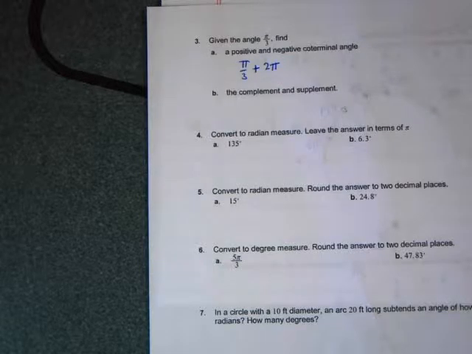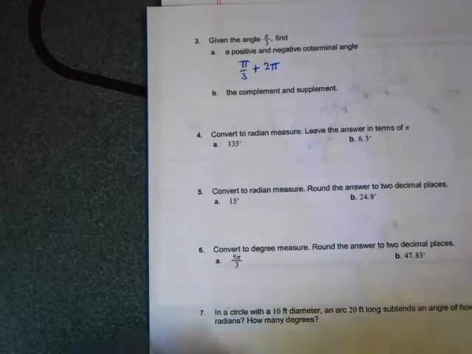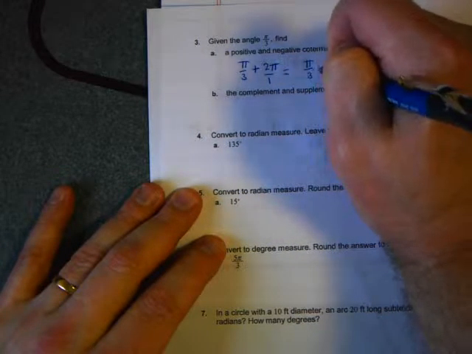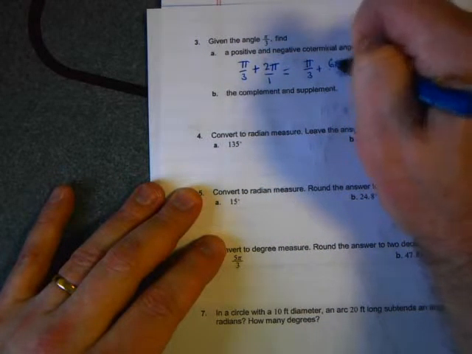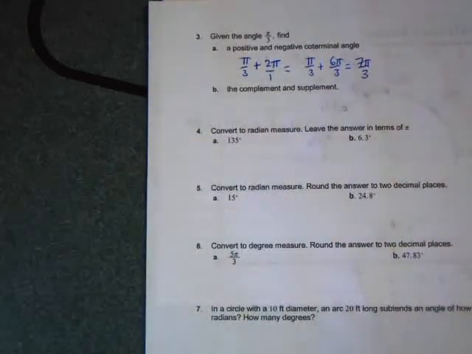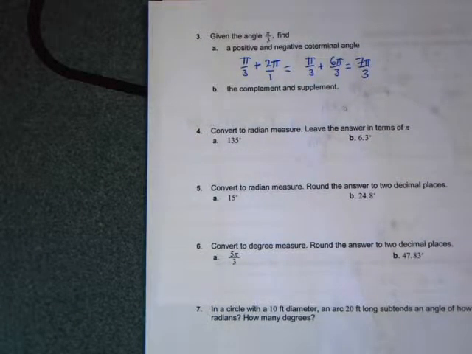What's the fun with radians? The fun is they always have fractions, don't they? So what do you have to do? You gotta have a common denominator. So we think of this as 2 pi over 1. So this is pi over 3 plus 6 pi over 3, 7 pi over 3. You're going to get lots and lots of practice with fractions dealing with radians.